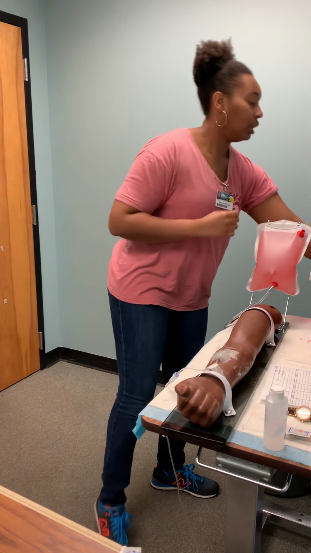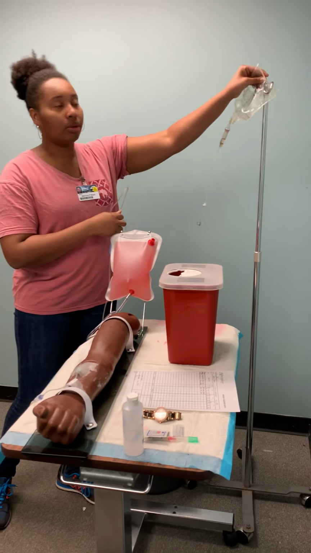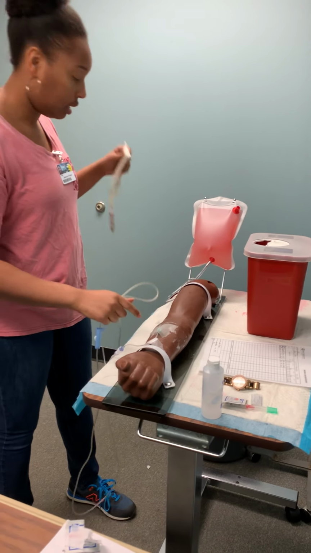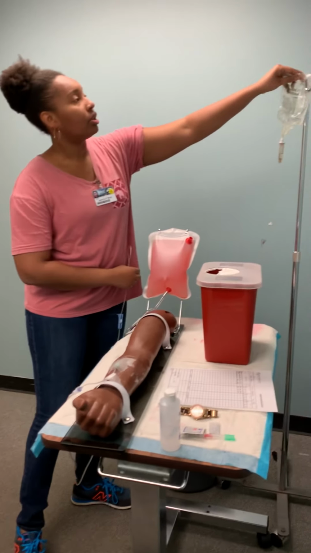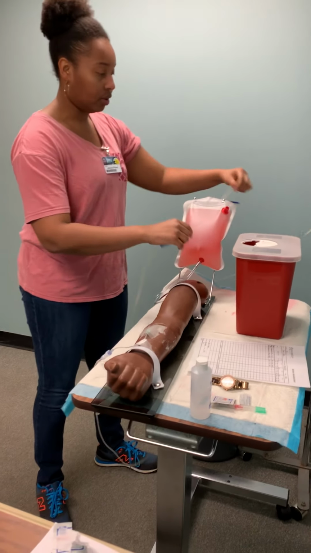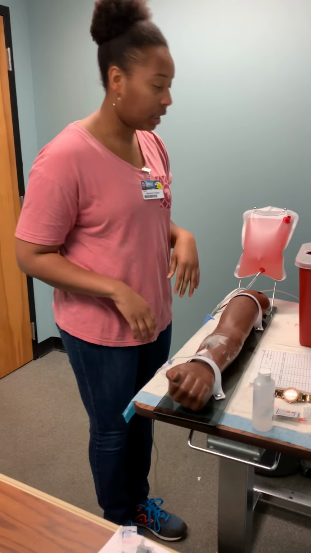So next I would check to make sure that I see blood return, making sure that the IV site is patent. I will lower it. Check to make sure that it is not swollen, that there's no redness, no pain. The patient states that there is no pain and she is comfortable.